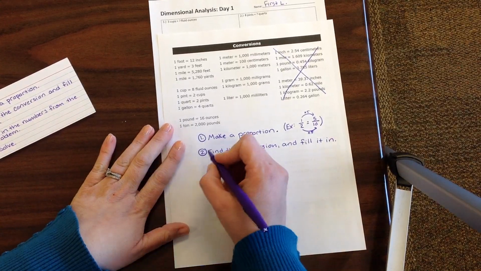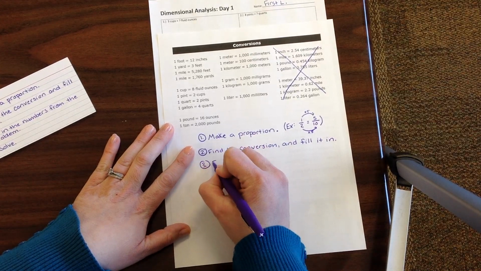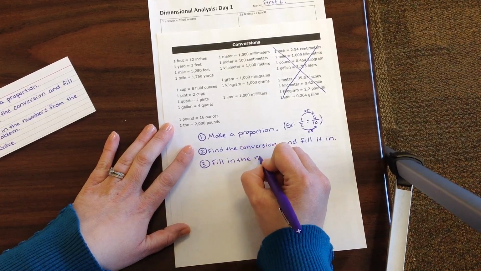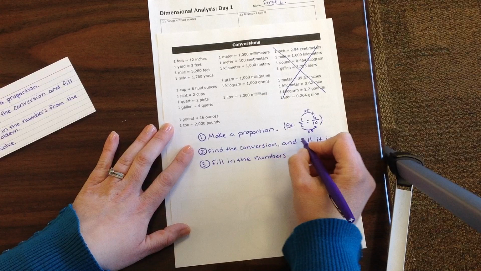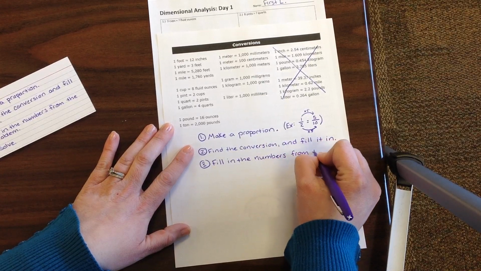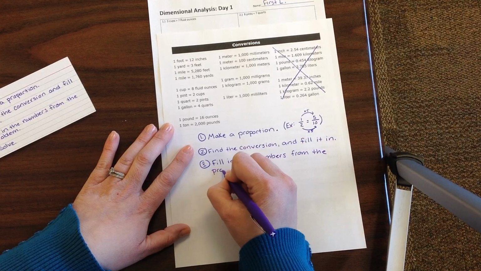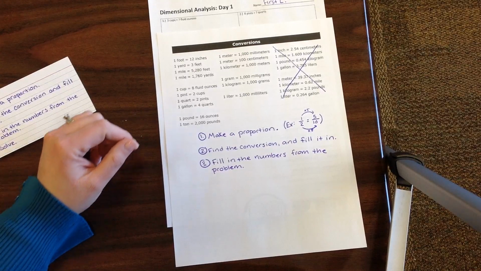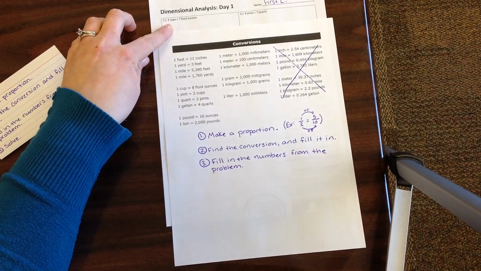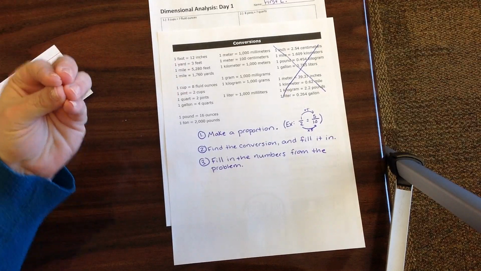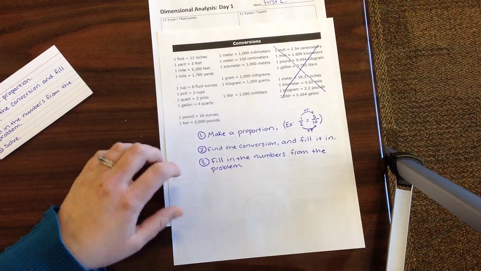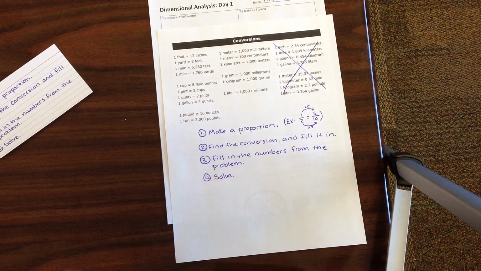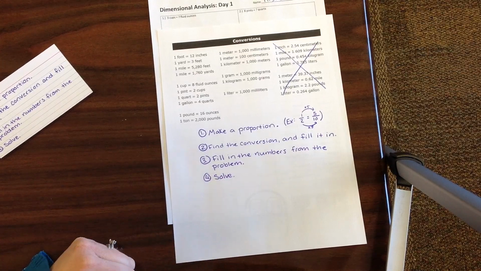Step 3, fill in the numbers from the problem. So for instance, number 1 gives me a 3, and I'm going to need to go grab that 3 and plug it into my proportion. And then step 4 is solve. Once you get to step 4, you'll have your answer.